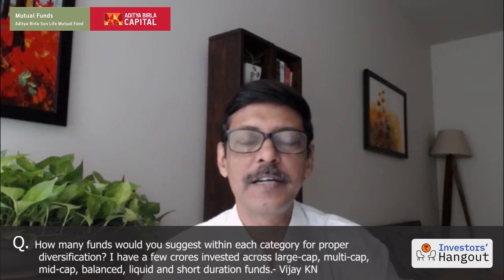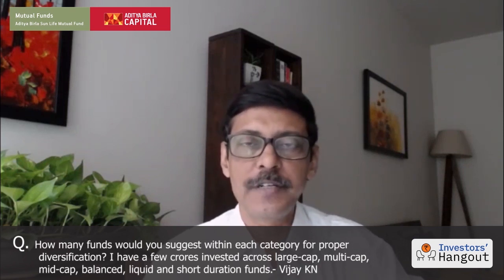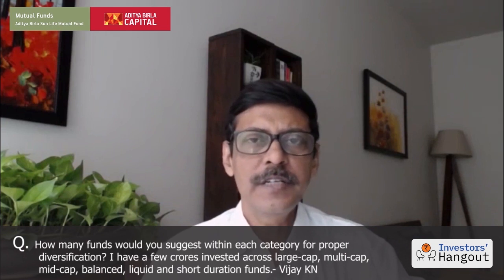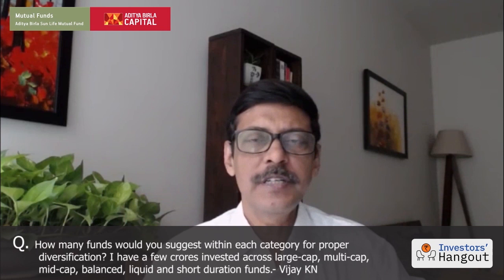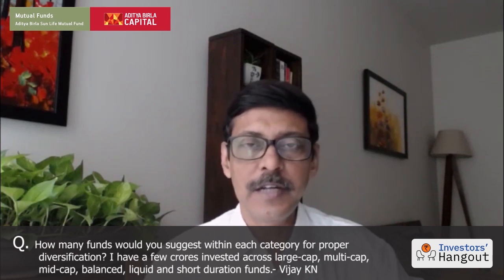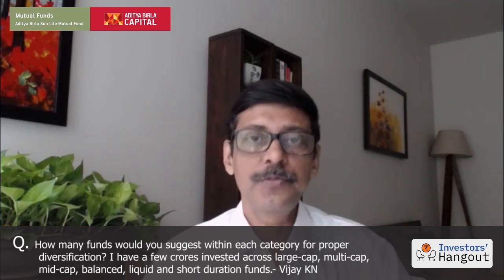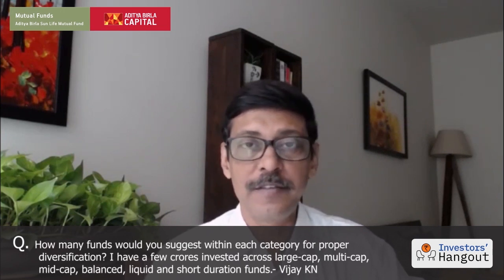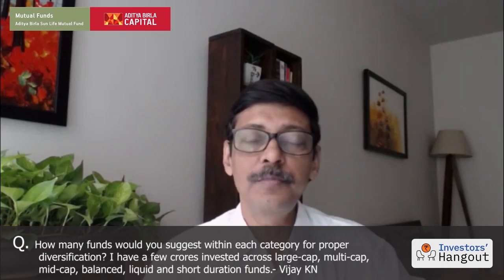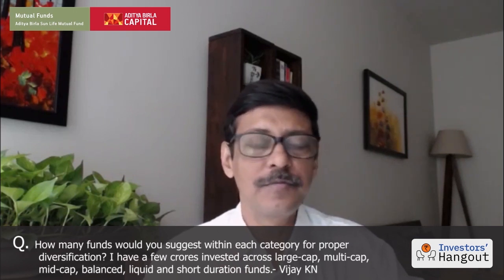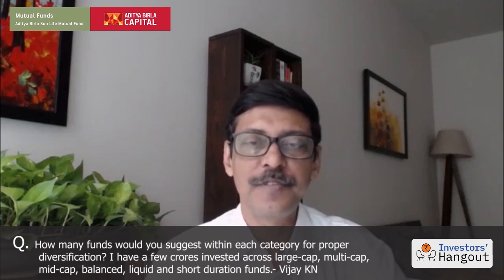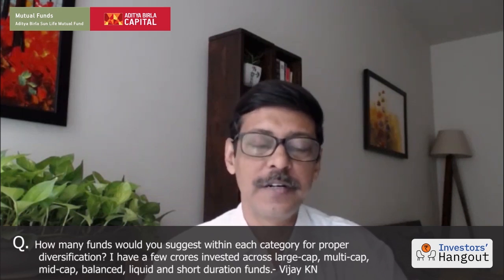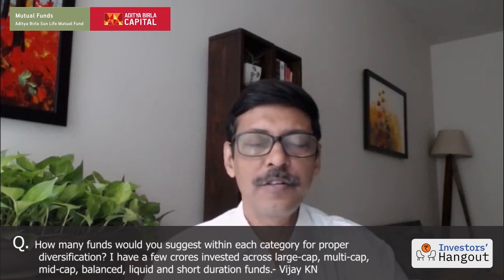Make sure that the credit quality of the underlying portfolio is not very risky. I would say that there are different approaches to dealing with it. I would say that 2 or 3 multi-cap funds is good enough. That is one approach. The other is having 2 or 3 balanced funds, which is also good enough. When I'm referring to balanced funds, they are actually not balanced funds. They are the aggressive hybrid funds I'm referring to. That is also good enough.